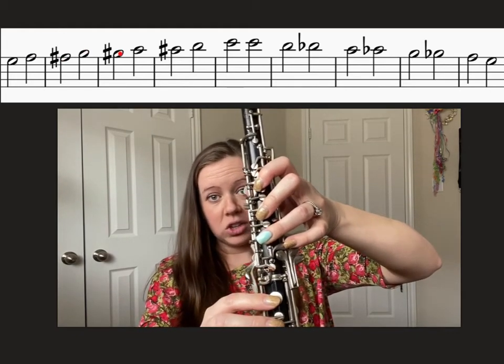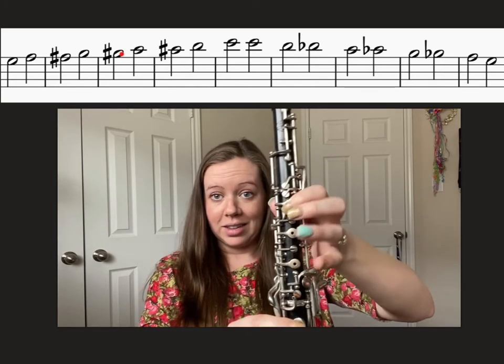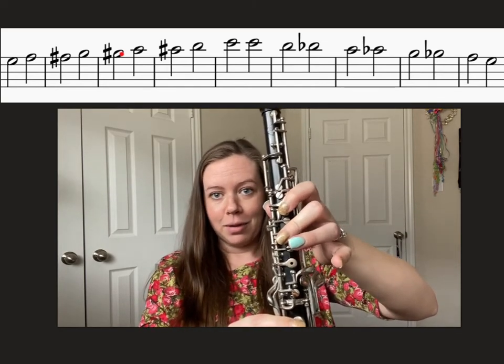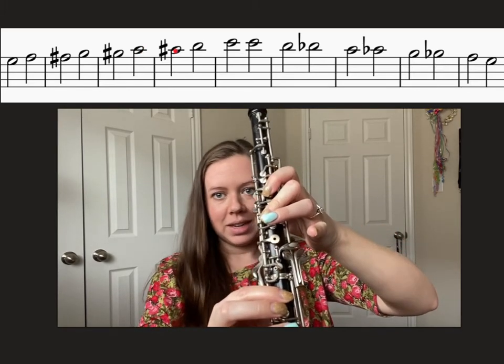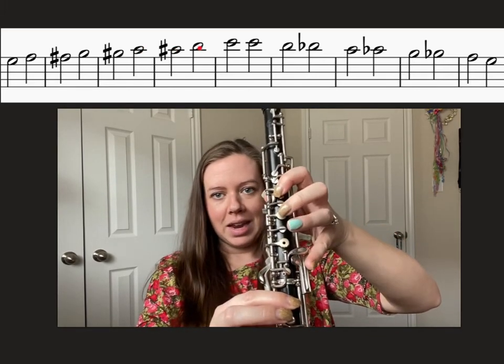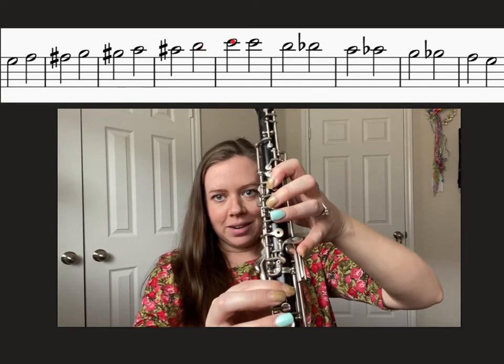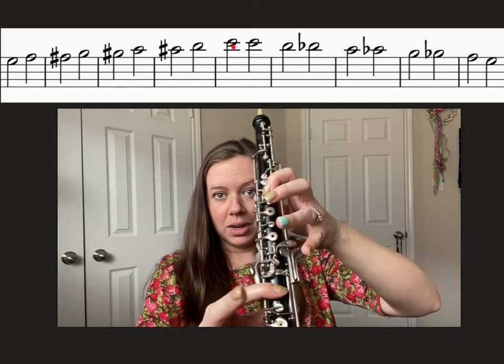Now here's where it changes. You need to add your secondary octave key, the side one, for everything above G sharp. So A sharp, still with secondary octave key, B, and then C. Okay, let's do that one more time.